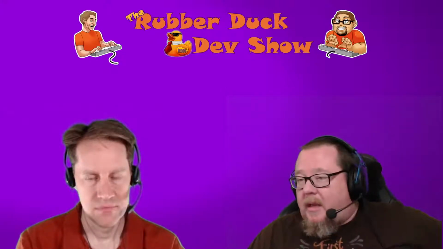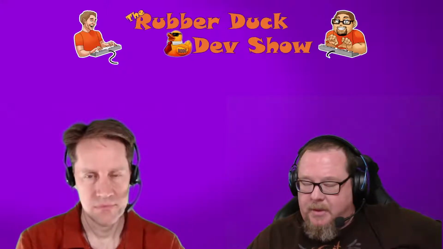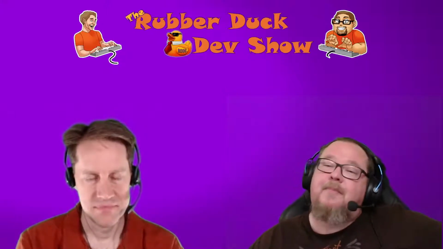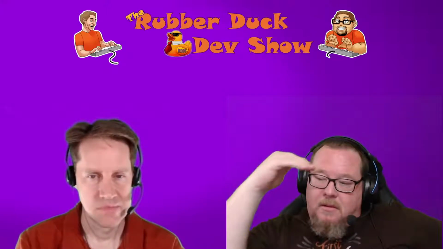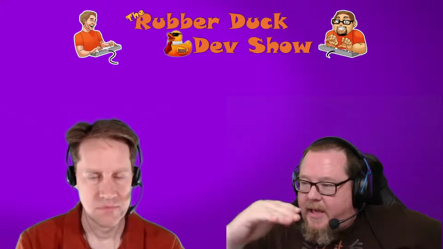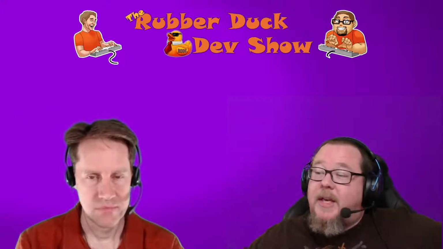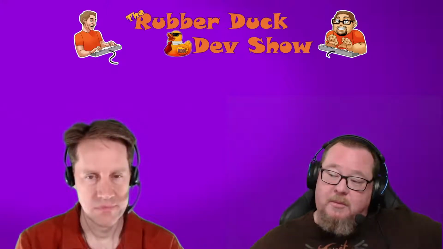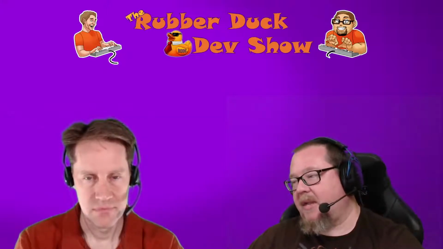I use RSpec almost exclusively. I'm sometimes forced to use Cucumber, but RSpec. So I'll go in there and just write out describe this context, it should do this, it should do this, it should do this. And I write those out with a bunch of skips in them. I don't even write the tests yet. I just write out my outline of what things are supposed to do. Does this look right? Yes. Great.